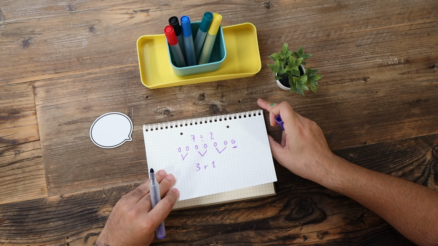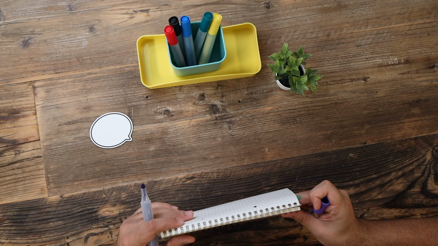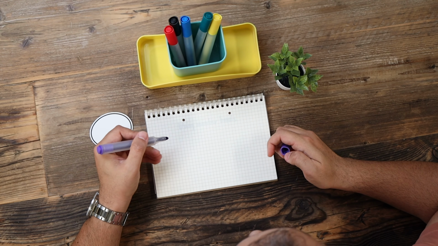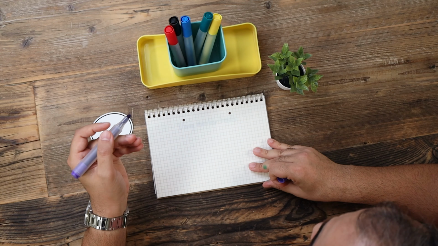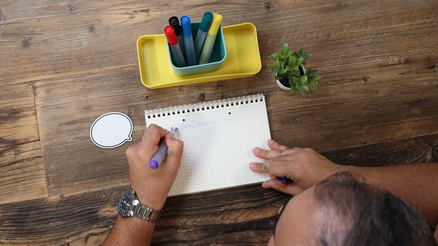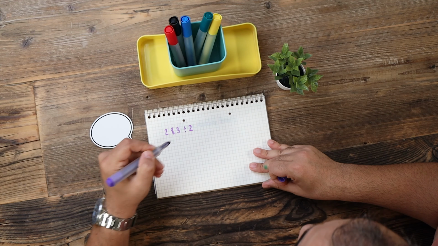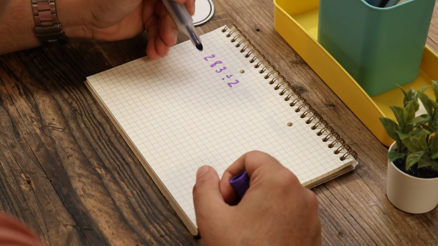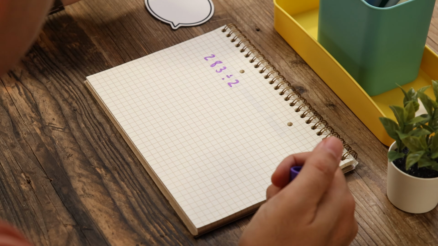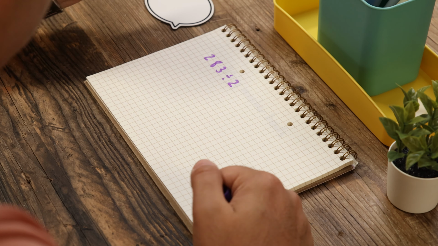So what happens when it's no longer something as easy as just 7? If I want to divide 283 by 2, we can try to halve that or think how many 2s fit into 283, but that could take a very, very long time.